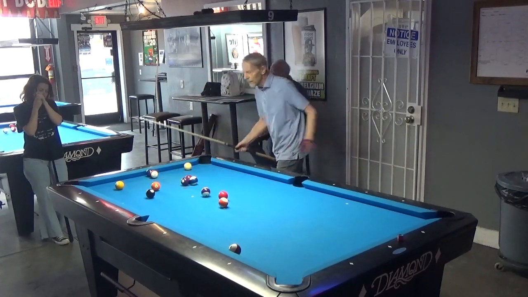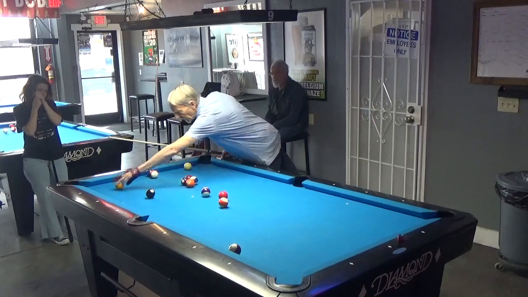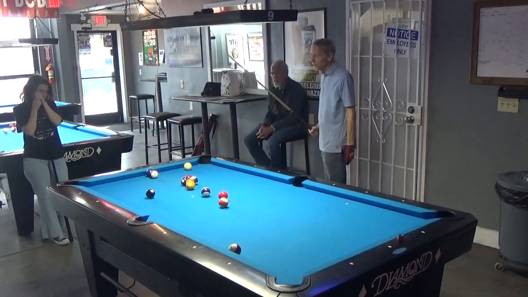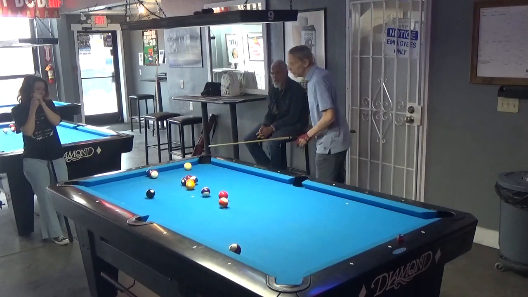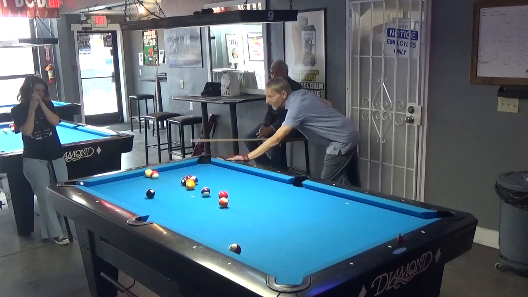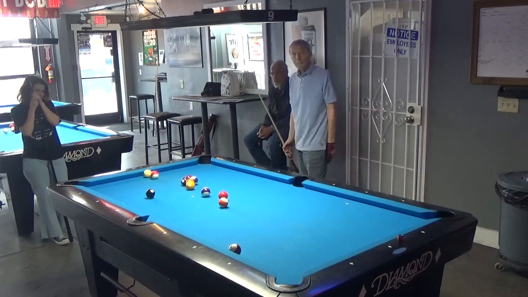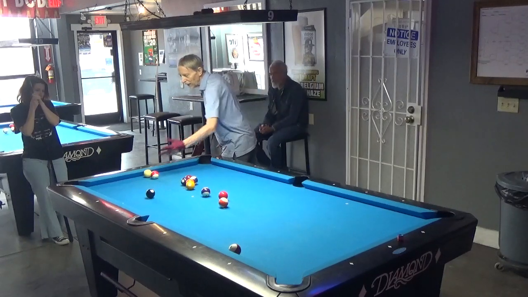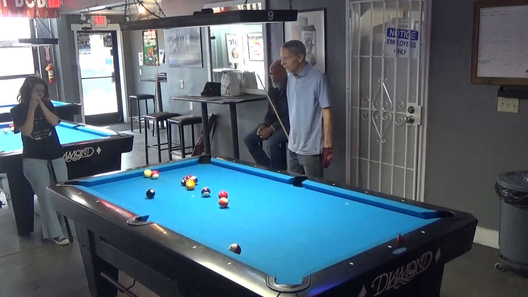Let's say you have solids, but all your solids are tied up like this. And you really have no potential to do much with the rack. Well, you could call safety like this, and leave your opponent absolutely no shot. If they have stripes, they can hit the stripe, but look, they really don't have anything to shoot at.